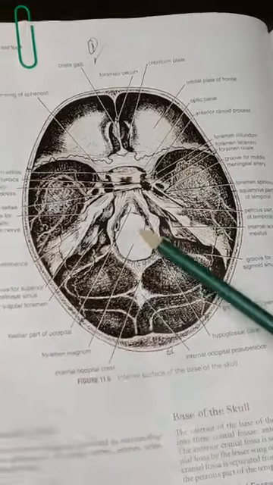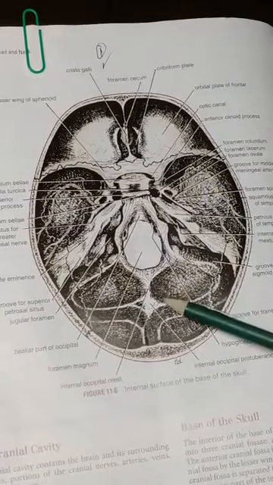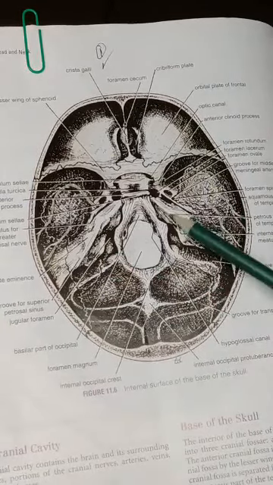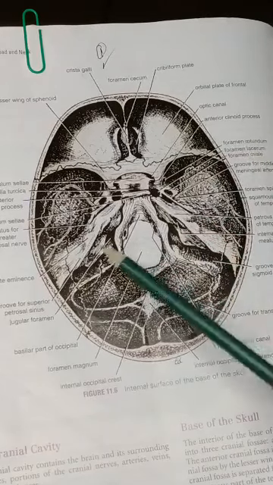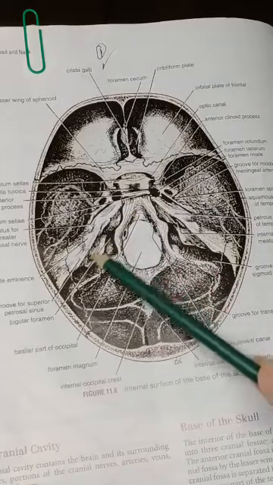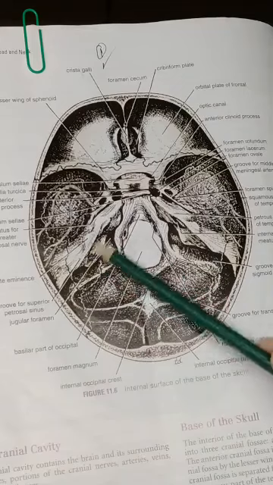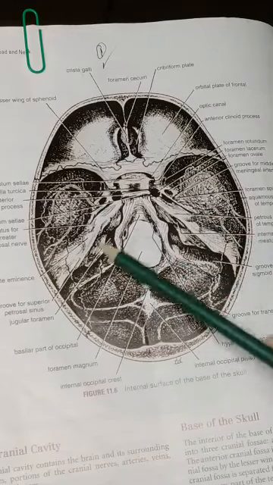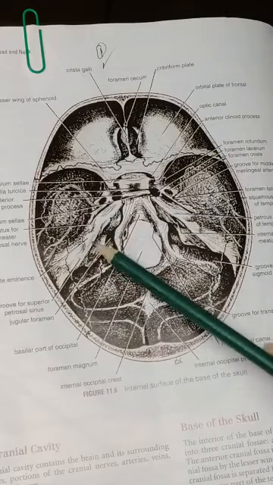Now, what bone serves as the boundary between the middle cranial fossa and the posterior cranial fossa? This bone here looks like a rock, so it's called the petrous bone. Petra means rock, and the petrous bone is part of the temporal bone. This petrous bone has numerous cavities inside, which we call the labyrinth. So, what are the important structures found inside the labyrinth, or the numerous cavities found inside the petrous bone?